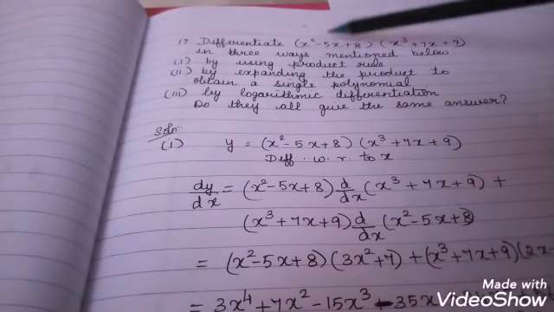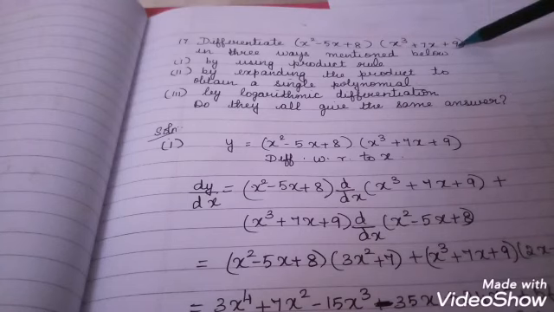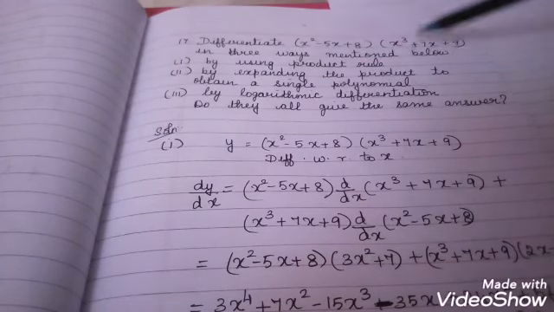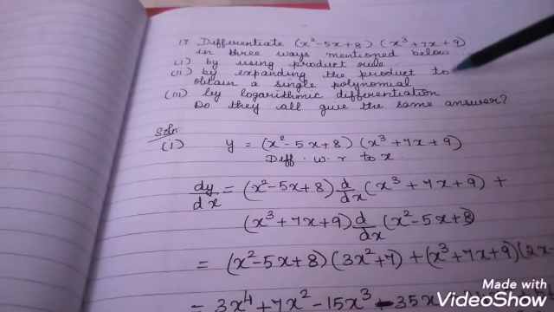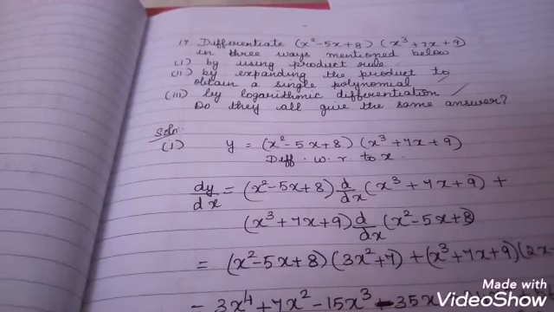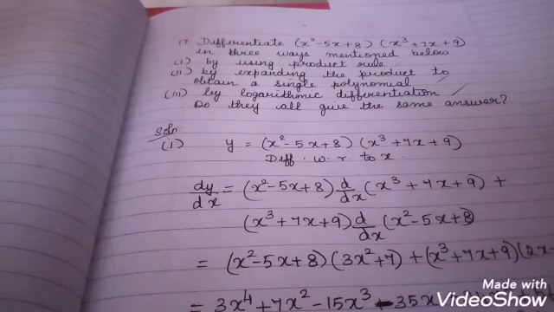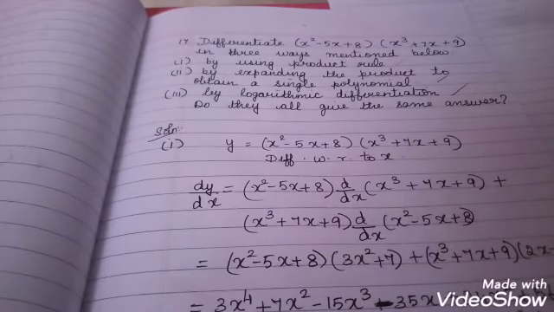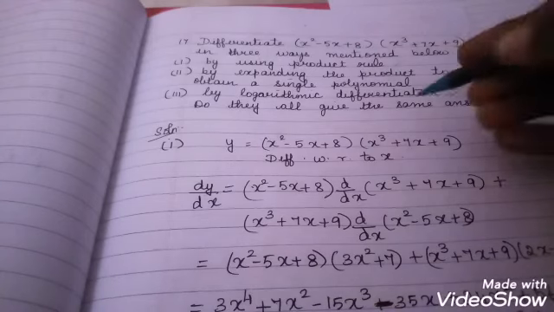Differentiate x squared minus 5x plus 8 into x cube plus 7x plus 9 in the three ways mentioned below: by using the product rule, by expanding the product to obtain a single polynomial, and by logarithmic differentiation. We'll have to verify whether all three ways give us the same answer. Obviously, it will give us the same answer. We'll just check. So the first one is by using the product rule.